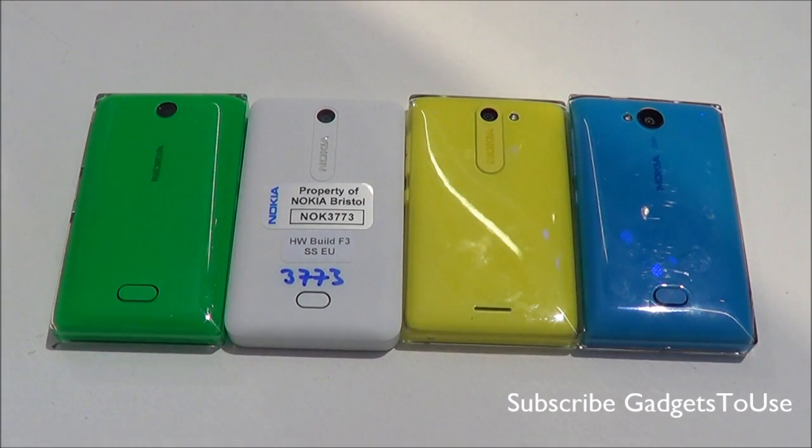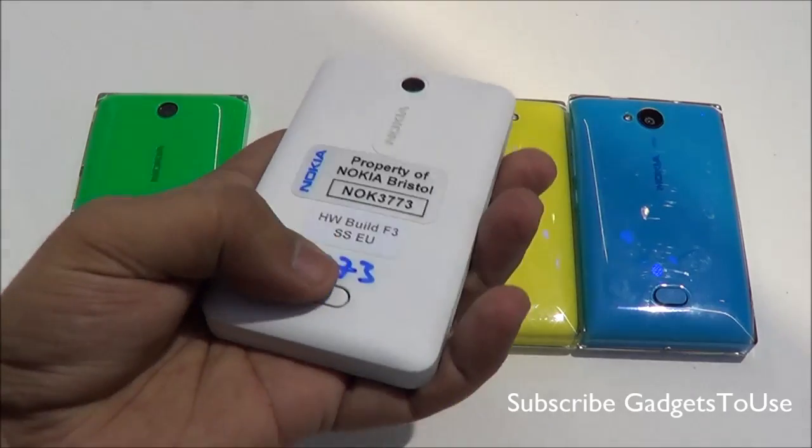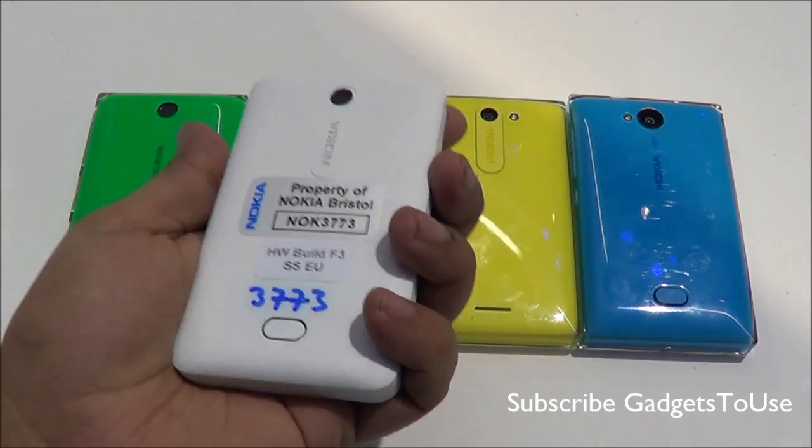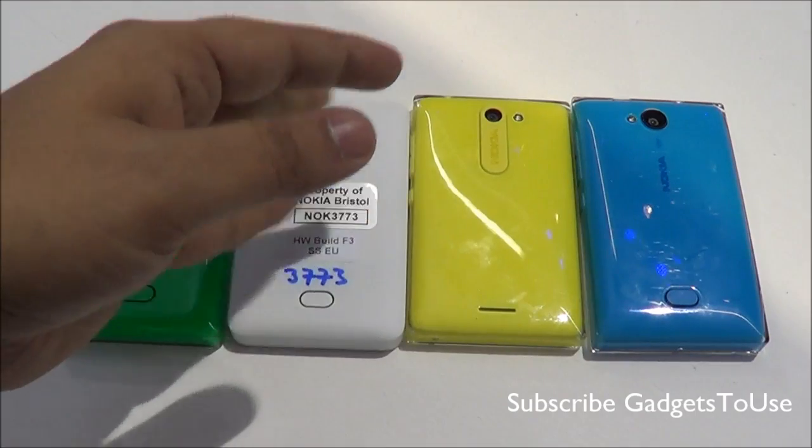Again, you get all these devices in the same color format. You get them in green, white, black, red as well. So whichever color you would like, you can go for it. If you actually think a lot about the build quality and the finishing of the phone, if you like the matte finish, you can always go for the Nokia Asha 501 as well, because it is going to be available in India even when these devices are rolled out.